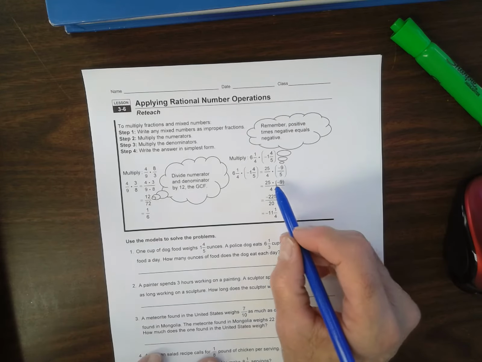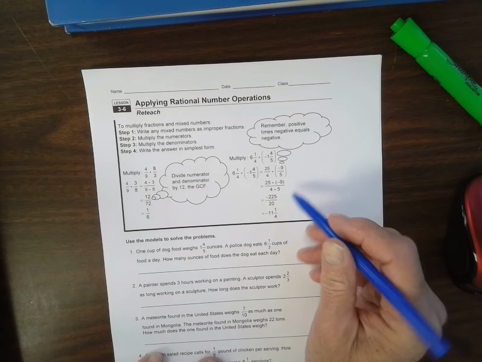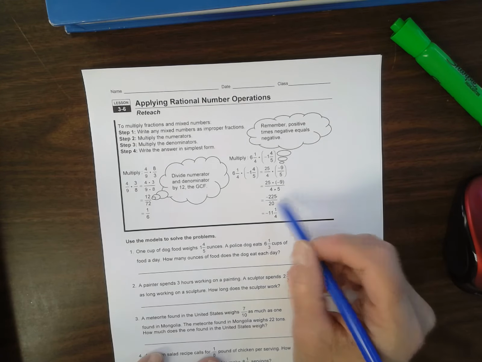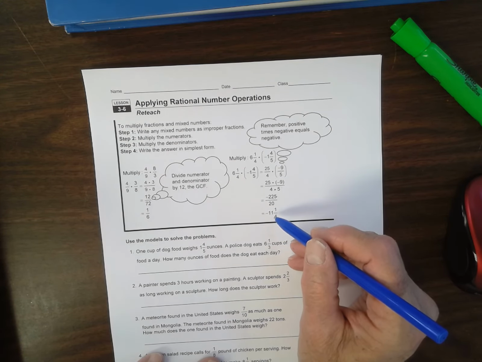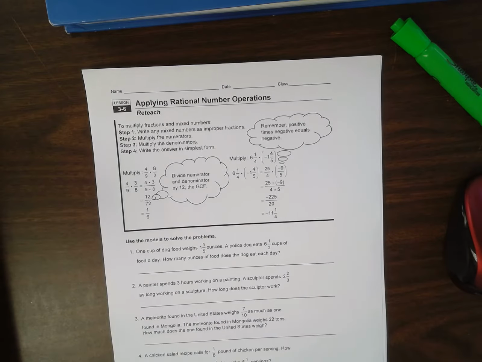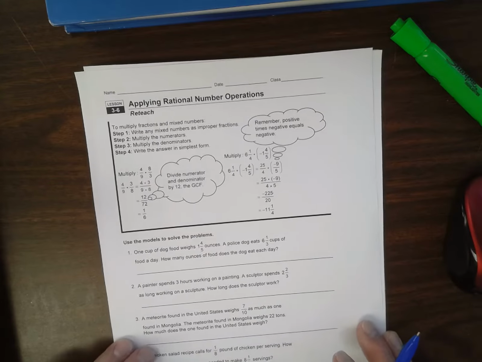So we're going to multiply 25 and 9, which will give us negative 225. 4 and 5, which is going to give us 20, which is 11 1/4, but it's negative. So that's kind of the reteach of this.